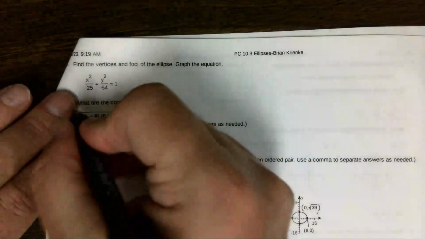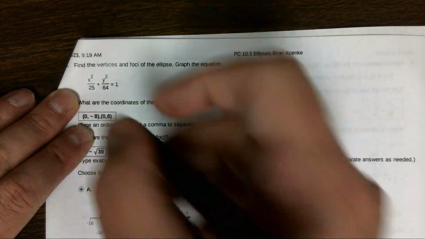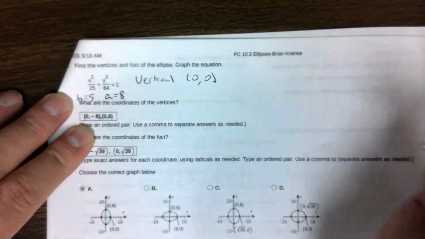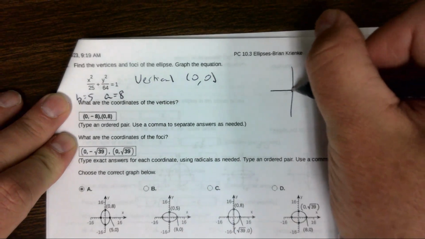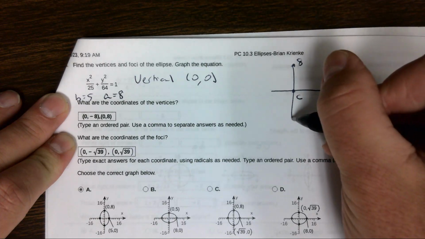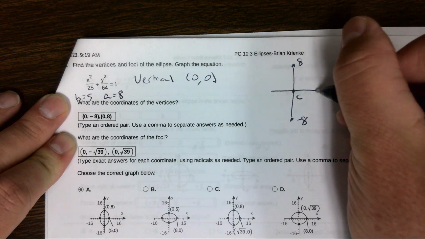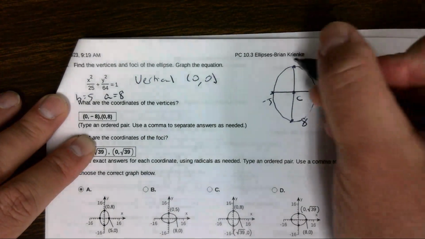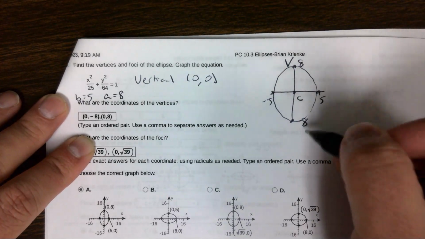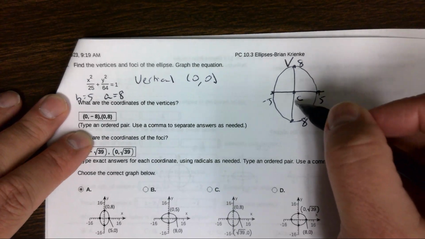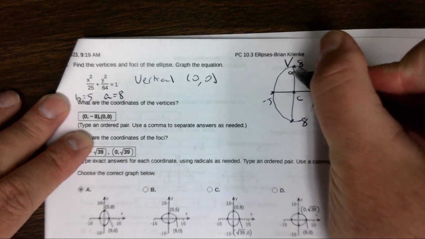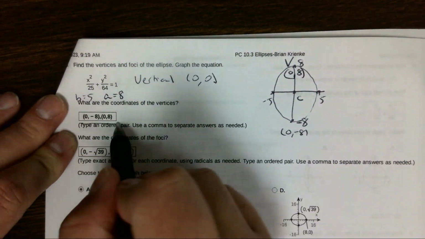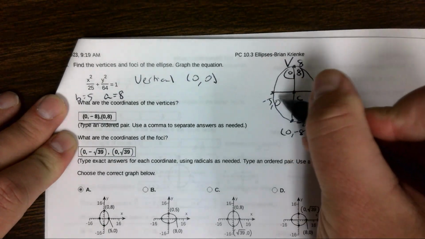Okay, so on this one we have 64 under the y squared, and so that means a is 8, b is 5, and this is vertical, and it goes through 0, 0. And so 8, negative 8, 5, negative 5. Your vertices are here at the 8 and at the negative 8. Now, because it's a vertical line going through the origin, that's really 0, 8. And this is 0, negative 8. So that's what we want for this. And then for this, we want 5, 0 and negative 5, 0.